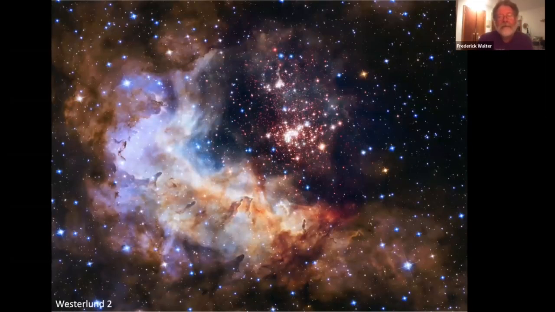This is not a globular cluster. This is a massive cluster of massive stars. Here at the center, it's called Westerlund 2. Here at the center is a million solar masses of stars. There are a couple of stars in here that are about 100 times as massive as the sun.